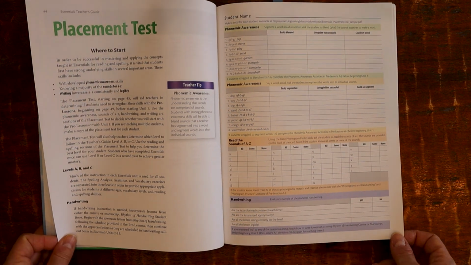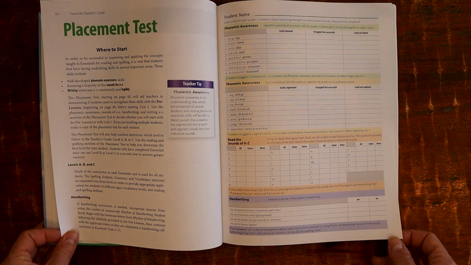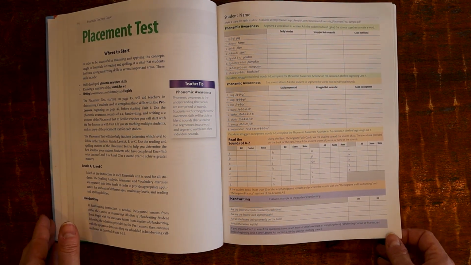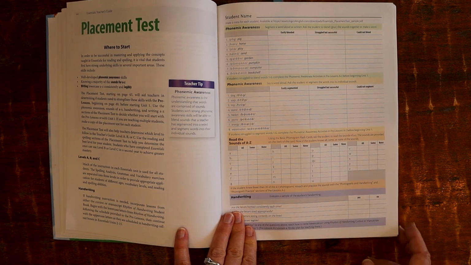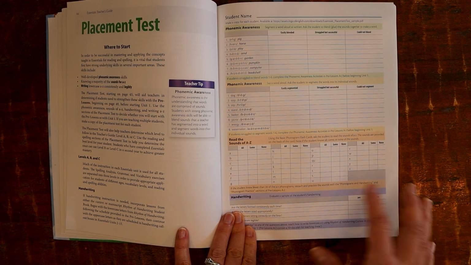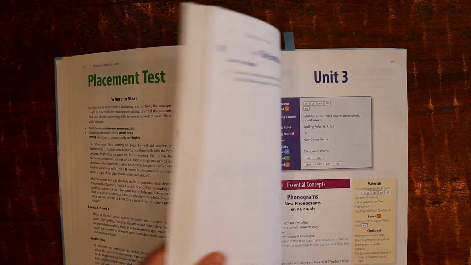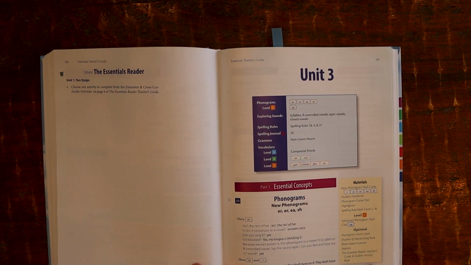This is very useful, especially if you don't come from Logic of English Foundations, but even if you do, honestly, every child is unique. And so being able to take the placement test and to figure out what level you're going to start at is very helpful. So once you have done that, then you will be following these lessons based on your level.